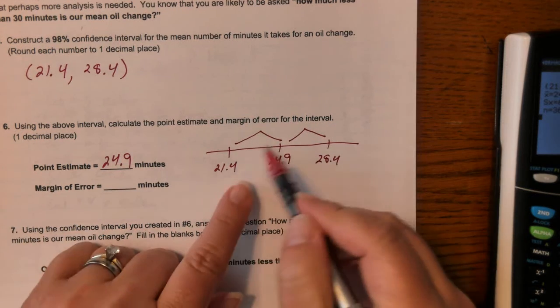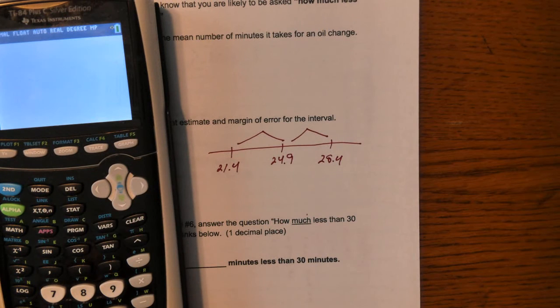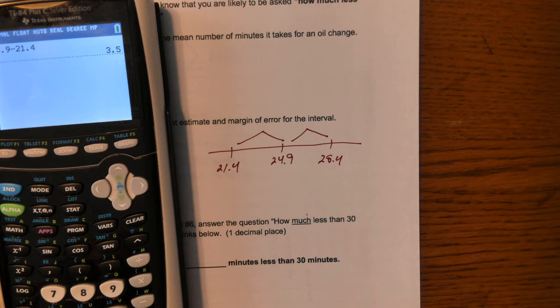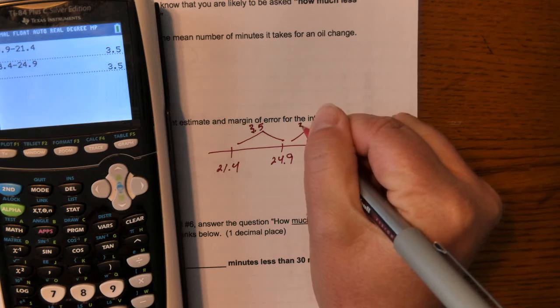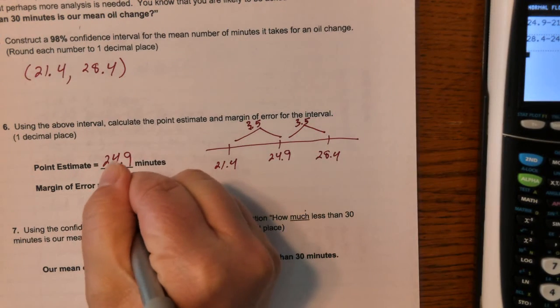So the margin of error for both of these values should be the same. So I could do 24.9 minus 21.4, and that's 3.5. Or I could do 28.4 minus the 24.9. Either way, I get 3.5 because the distance from the low end to the middle or from the middle to the high end should be the same. So our margin of error is 3.5 minutes.